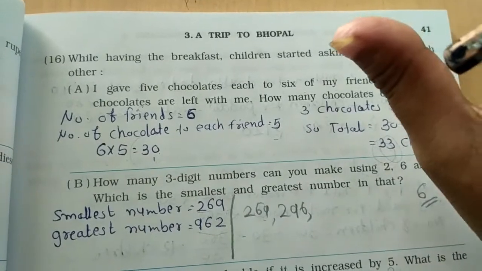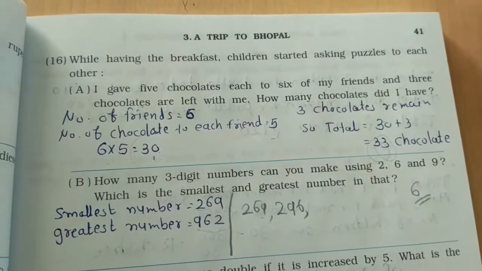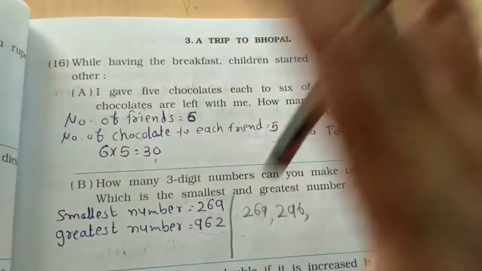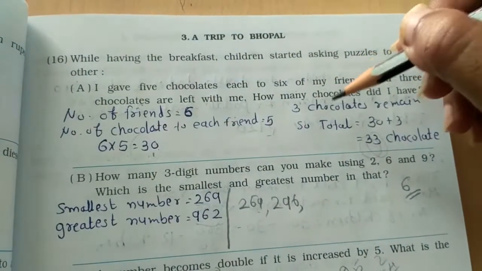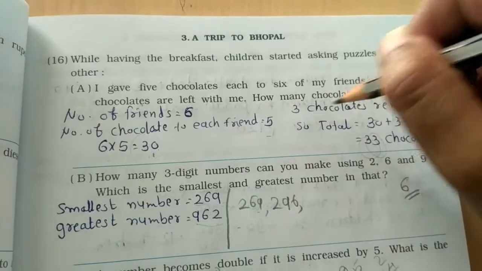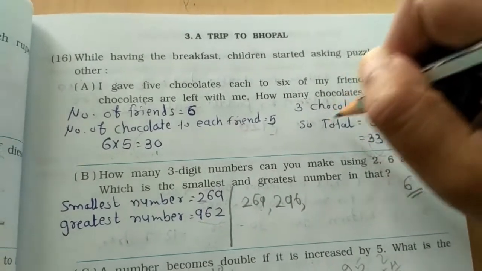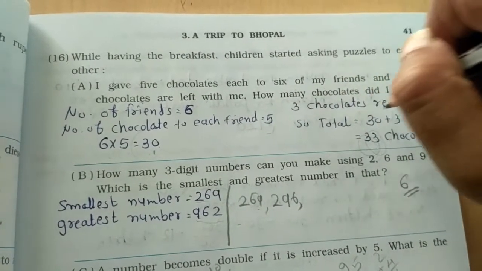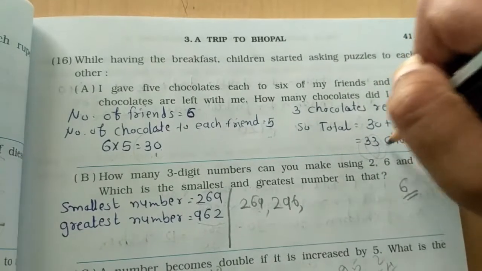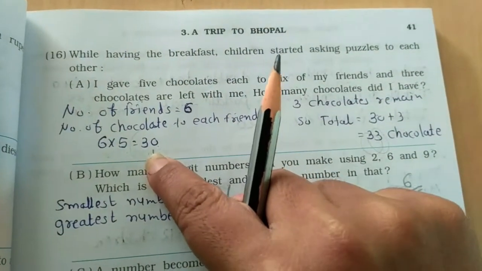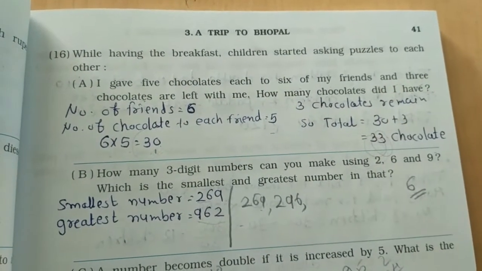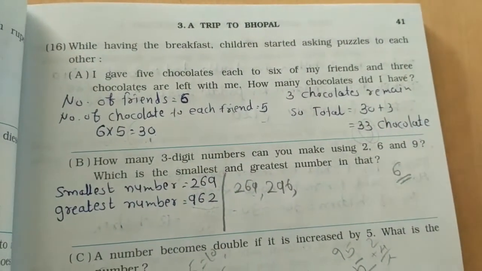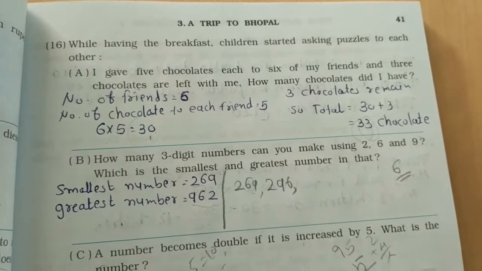मेरे पास 6 फ्रेंड है और 6 को मैंने 5 चॉकलेट दी है. सो टोटल 30 चॉकलेट ये हुआ एंड 3 चॉकलेट्स रिमेन्स, मतलब 3 चॉकलेट बच गई है. सो टोटल नंबर ऑफ चॉकलेट इज 30 प्लस 3. सो 33 चॉकलेट. ये दी हुई चॉकलेट और बची हुई चॉकलेट को हम ऐड करेंगे. सो विल गेट द नंबर ऑफ चॉकलेट विच इज विथ मी बिफोर गिविंग.